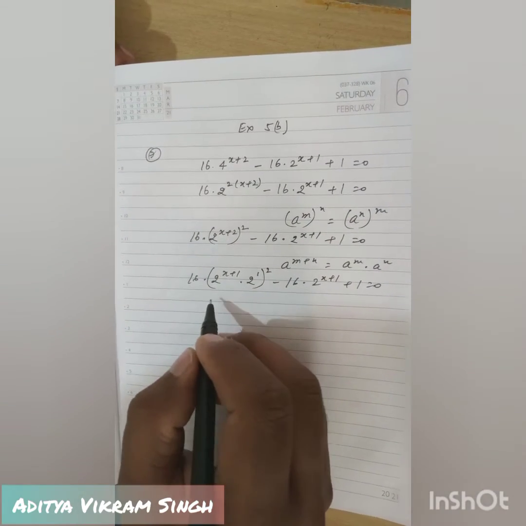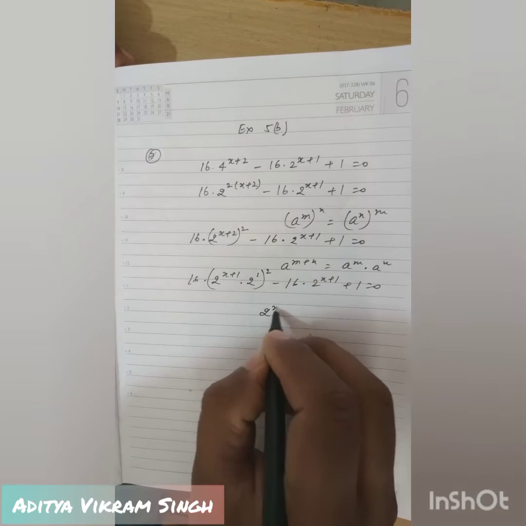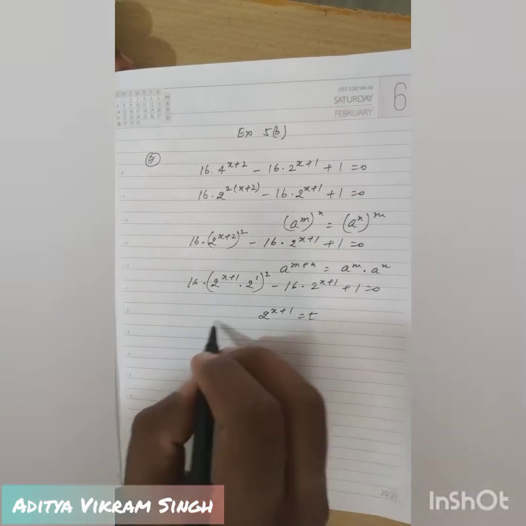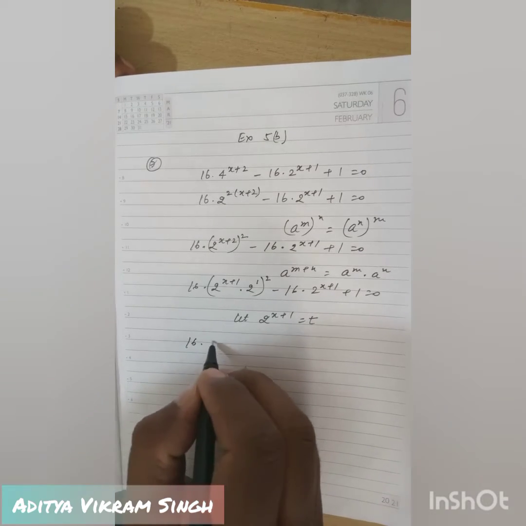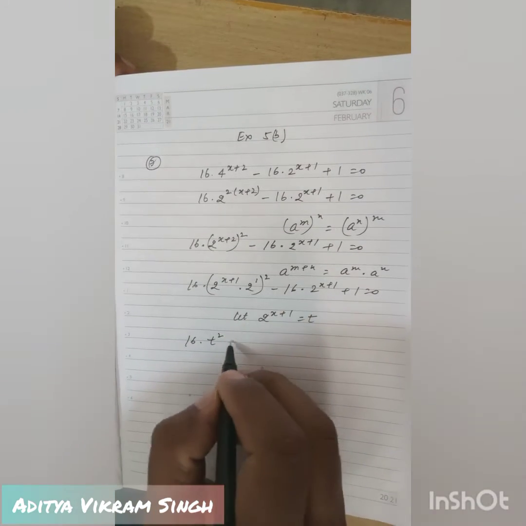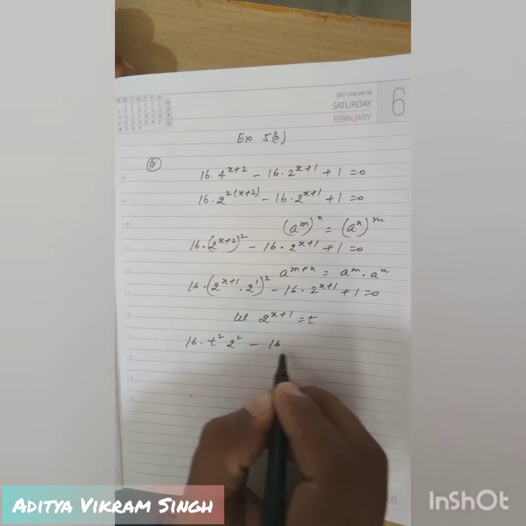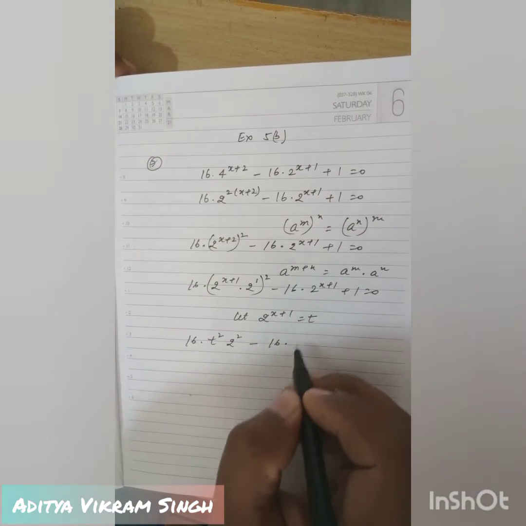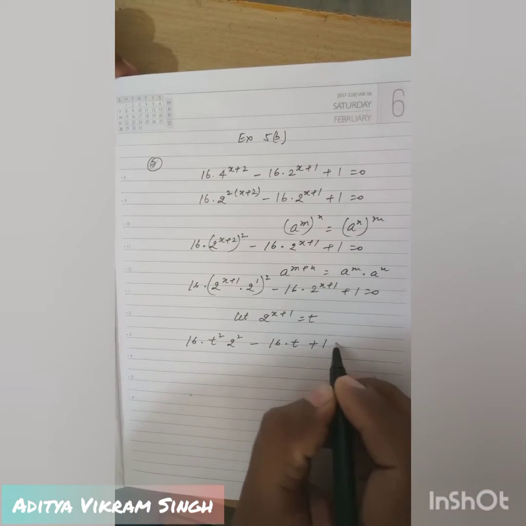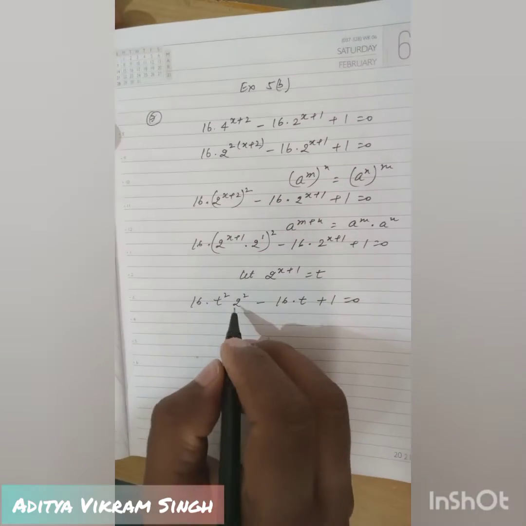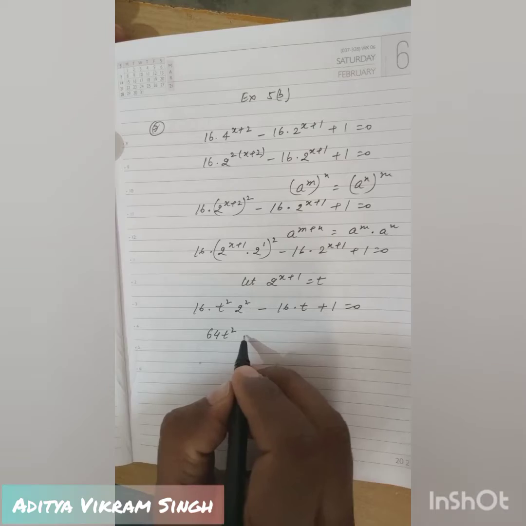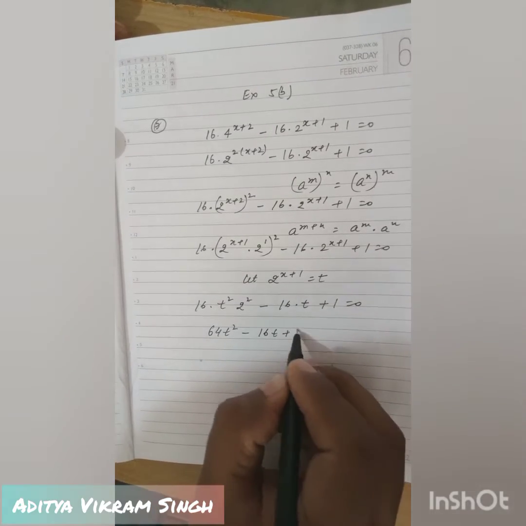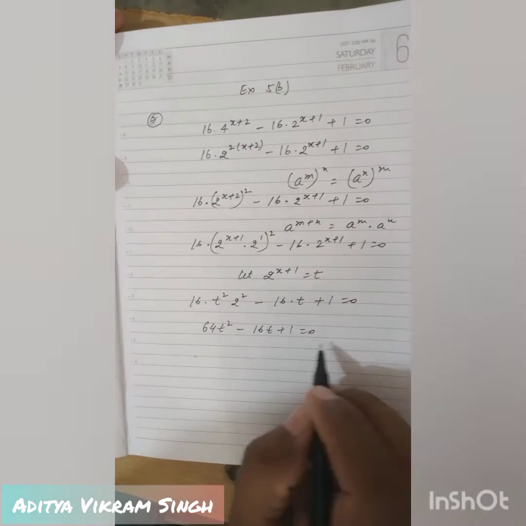Now let's suppose 2 to the power x plus 1 is equal to t. So 16 into t square and this 2 square, minus 16 into 2 to the power x plus 1 which is t, so 16t plus 1 is equal to 0. Now this is 4 and 16, 16 into 4 is 64 t square minus 16t plus 1 is equal to 0. This is our quadratic equation.